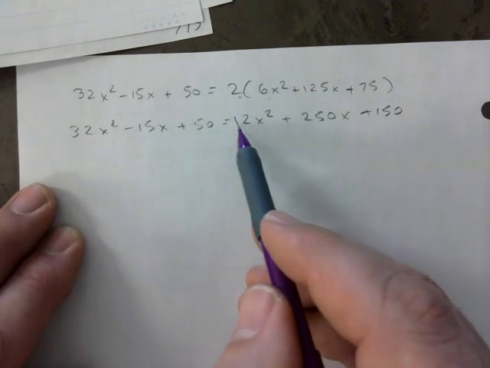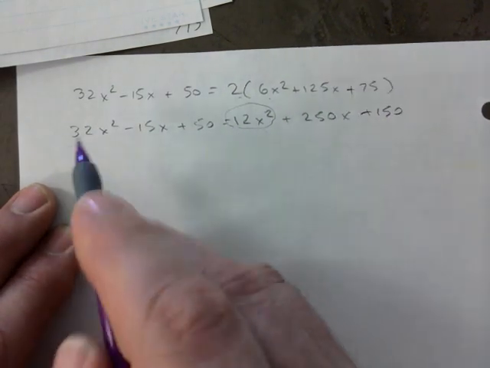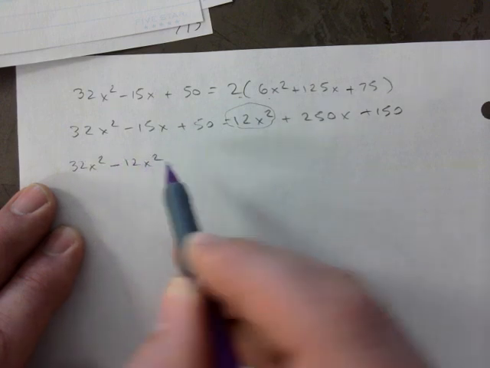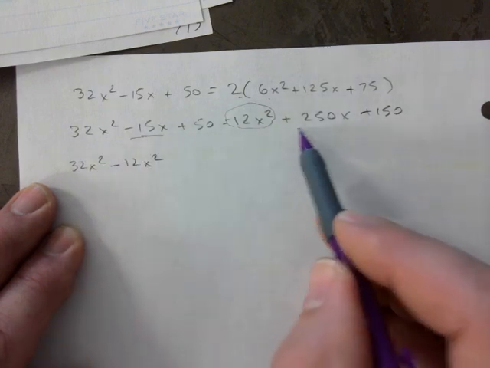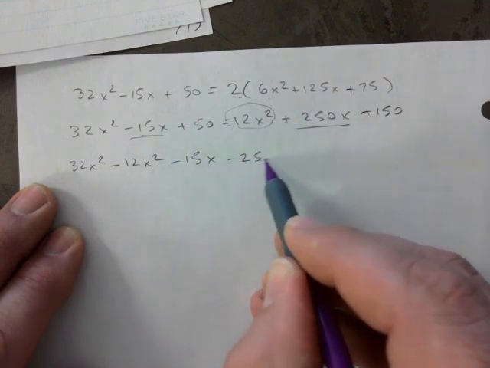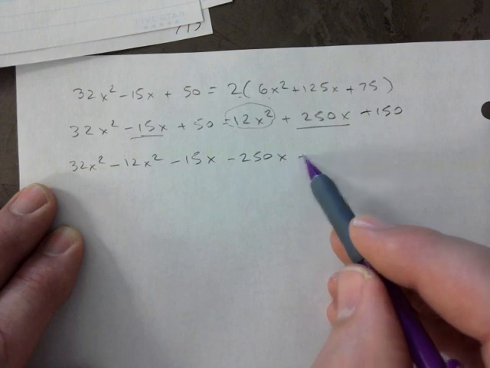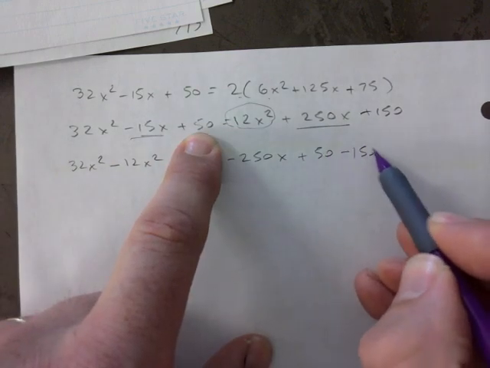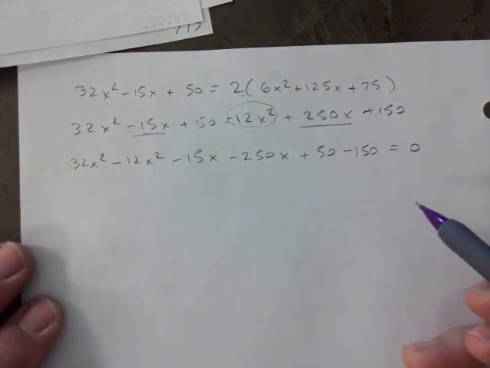And I'm going to bring the x squares over, so 32x squared minus 12x squared. I'm going to underline my x's here, minus 15x minus 250x, and then it's plus 50. Bring this one over, minus 150 is equal to 0.